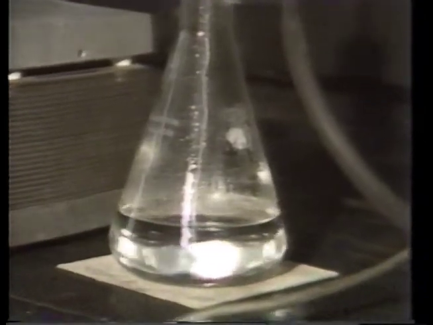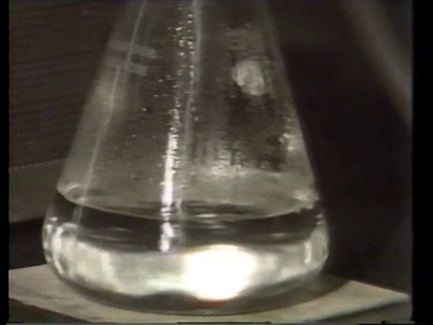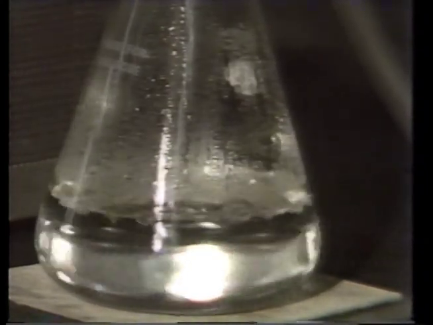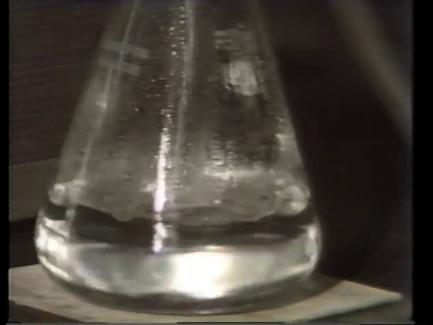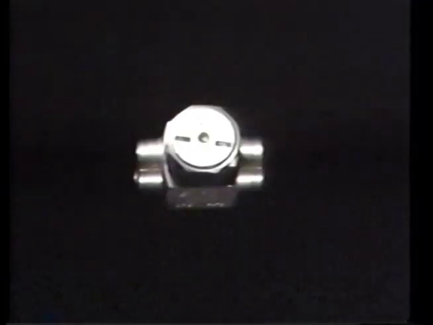Notice that the water begins to boil again, but no heat is being added to the water. The pressure drop alone is enough to cause the water to boil. The steam we are now producing is flash steam. Shortly, we'll see how flash steam is used to close a thermodynamic trap.